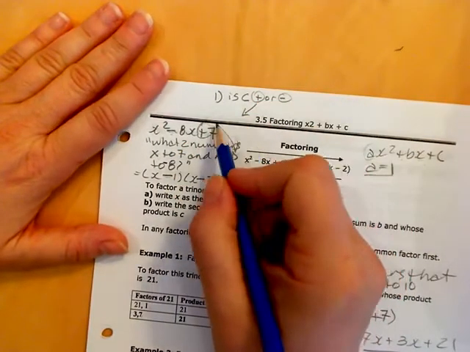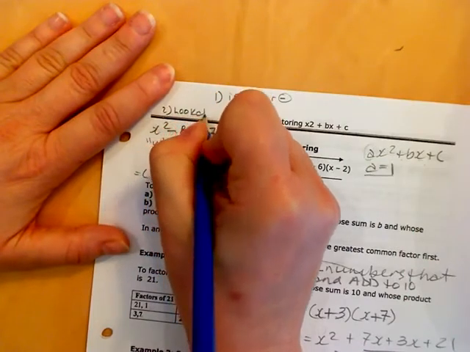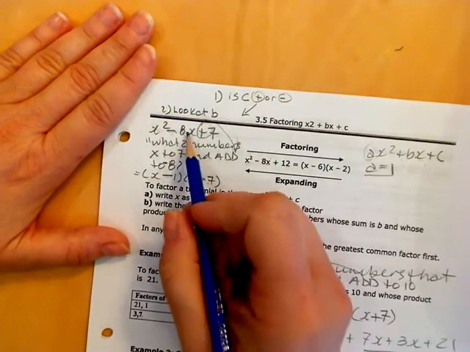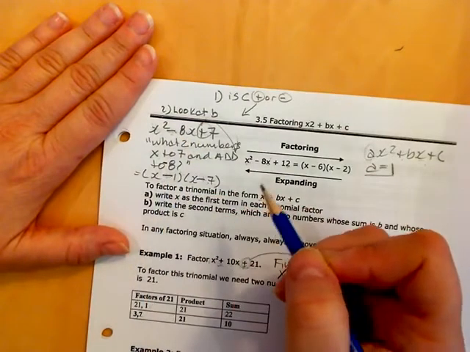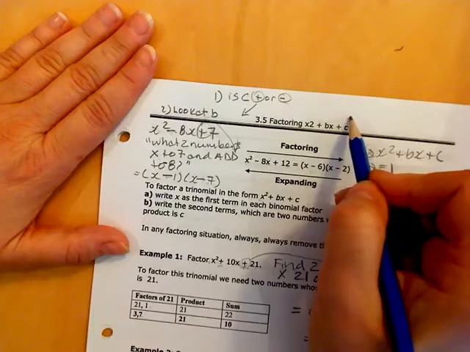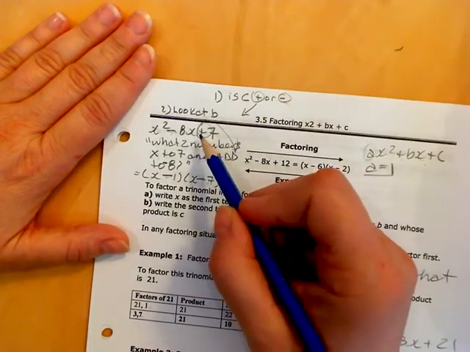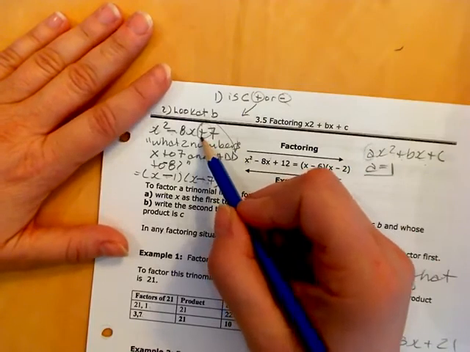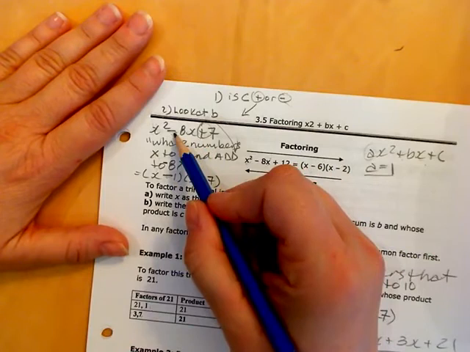You then look at the sign of B. And the sign of B will tell you the sign that goes in the brackets. If it's negative, you do something else. Right now we're just focusing on if this is positive. So if this is positive, this tells you the signs in the bracket are the same, and this will tell you what they are.